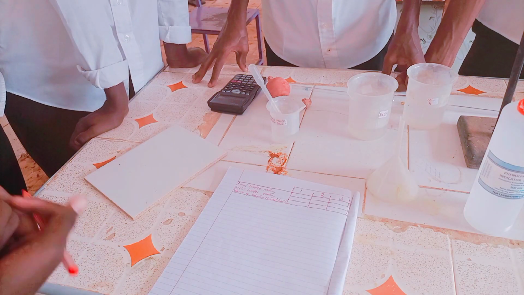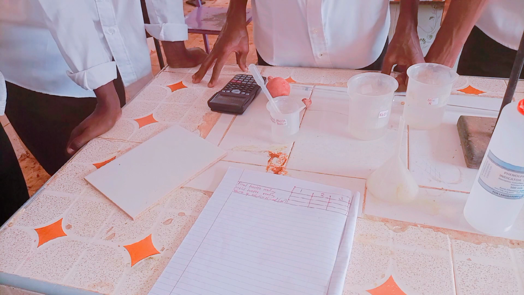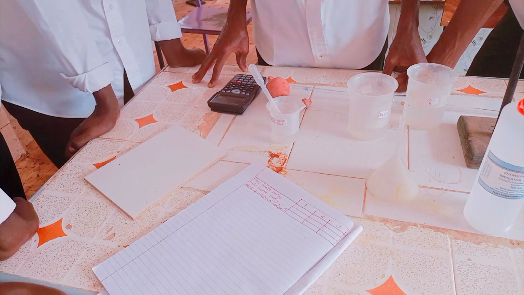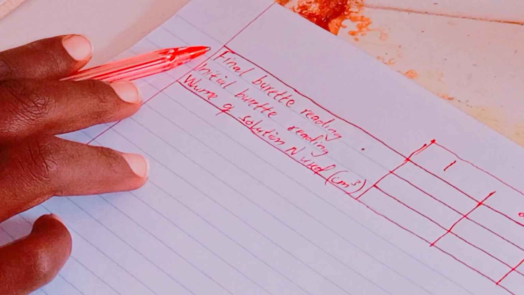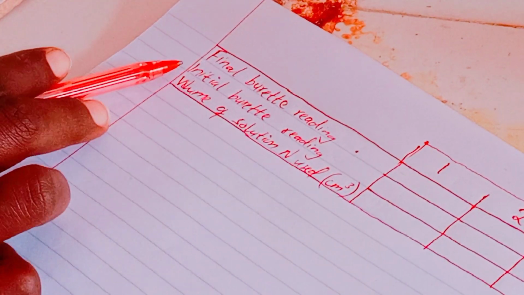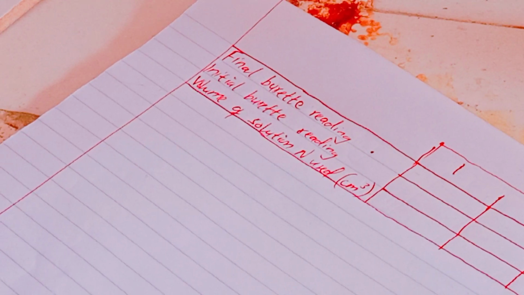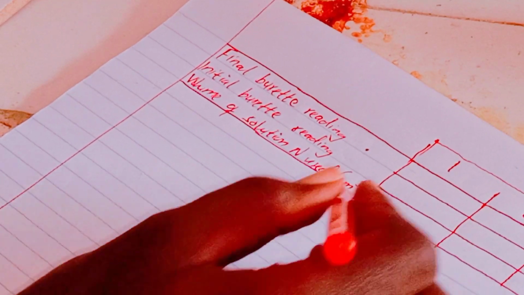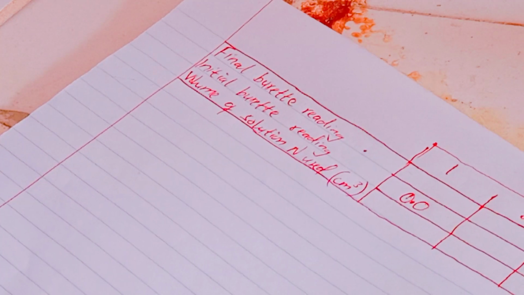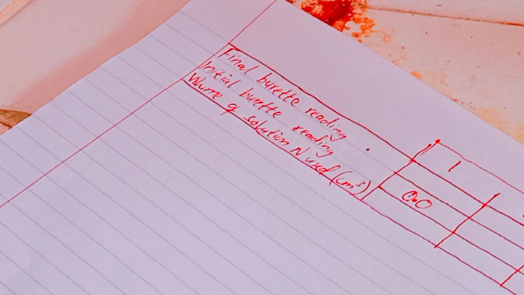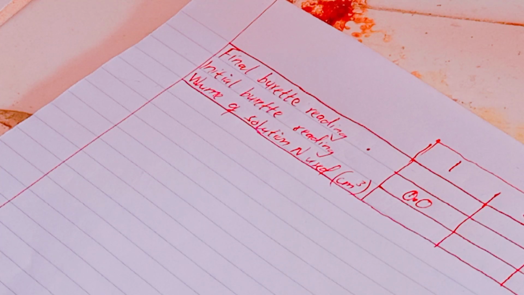So now I want us to fill that titration table. As you can see, there is a burette reading there. We have the initial burette reading, and finally the volume of solution N used. The initial burette reading for the first experiment was 0.0. Remember, when you are filling the table, you must use 1 decimal place throughout, so it is 0.0. Now after doing the titration, the final burette reading was 9.1.